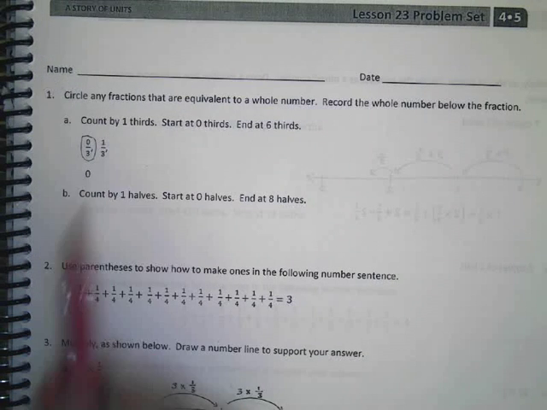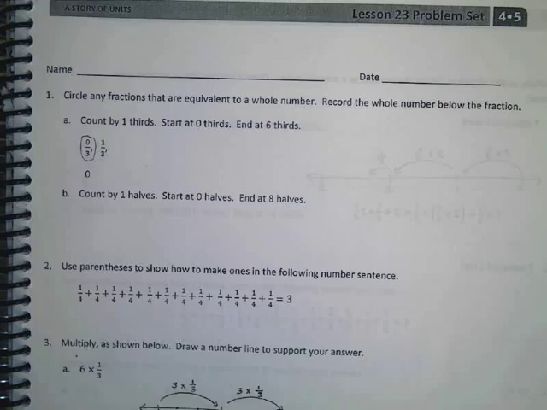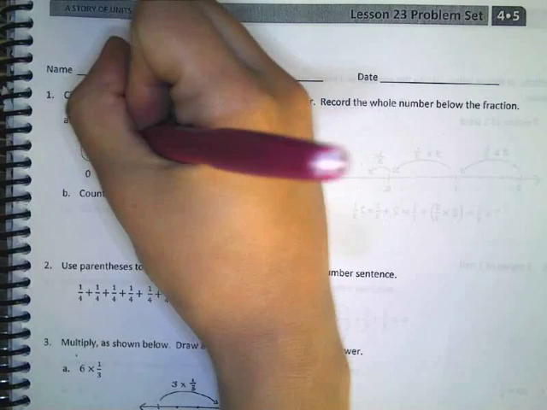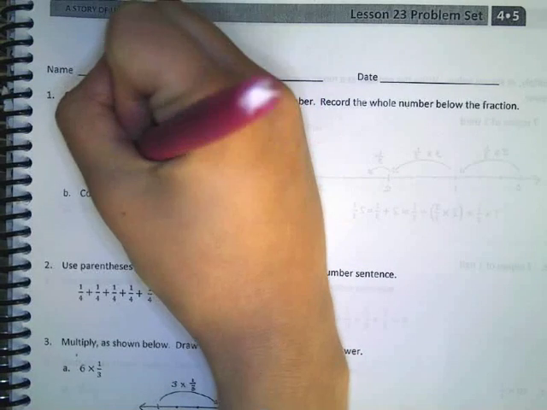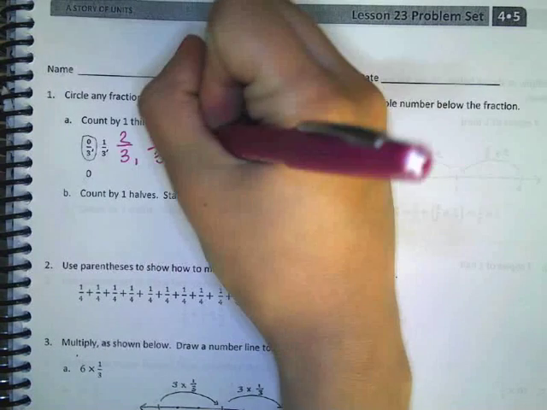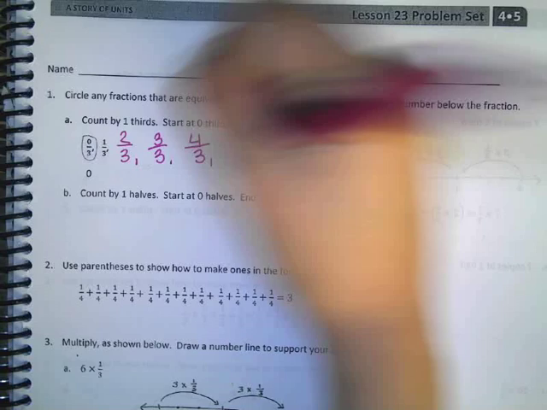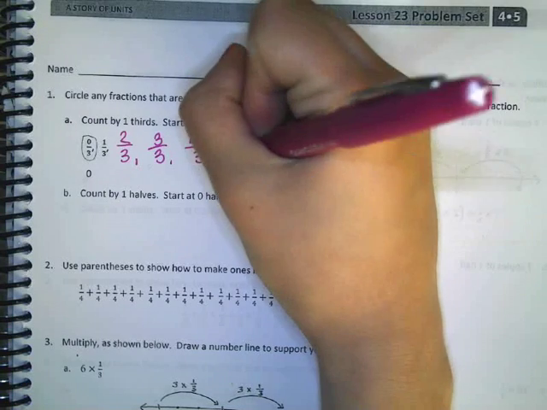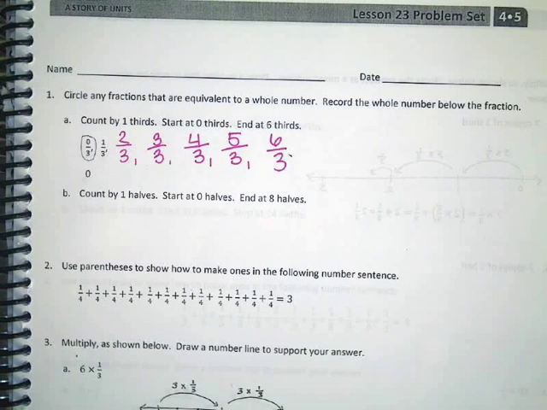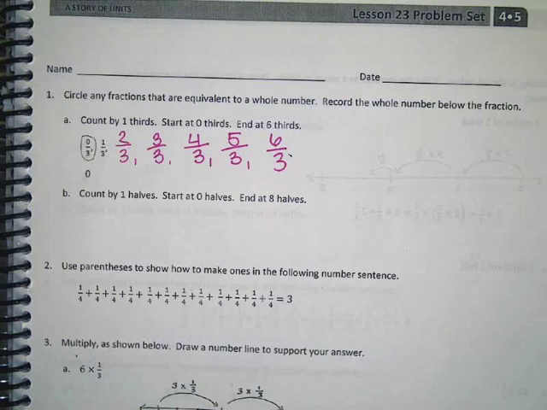All right, so they said count by thirds, end at 6/3. So we have 0/3, 1/3. What's next? 2/3. Then. Can I stop there? Yes. All right, do I need to circle anything else besides 0/3? Do we have any other whole numbers shown?